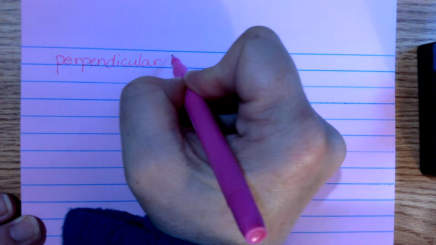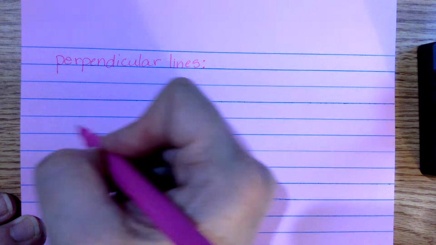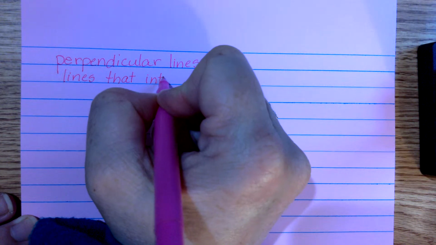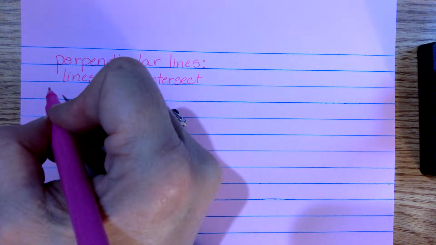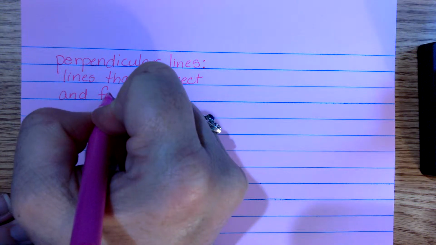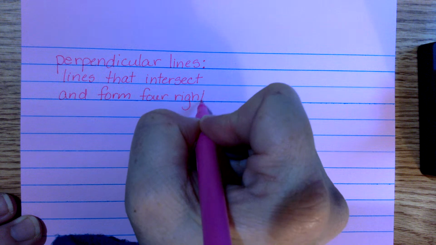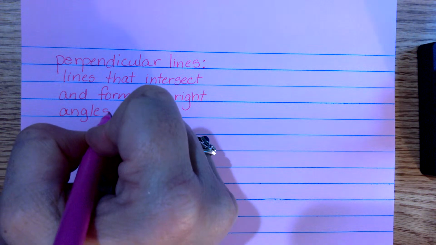And perpendicular lines are lines that intersect and form 4 right angles. So let me see if this pen is actually going to work on this. Okay, good. Perpendicular lines are lines that intersect and form 4 right angles. A right angle is a 90-degree angle.